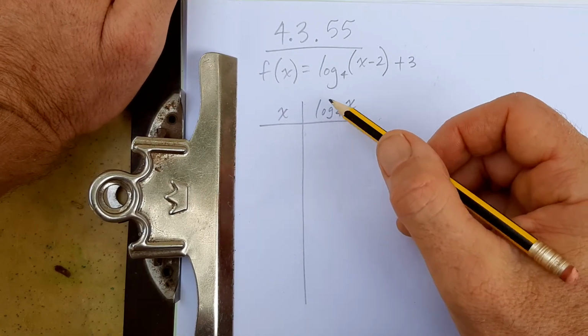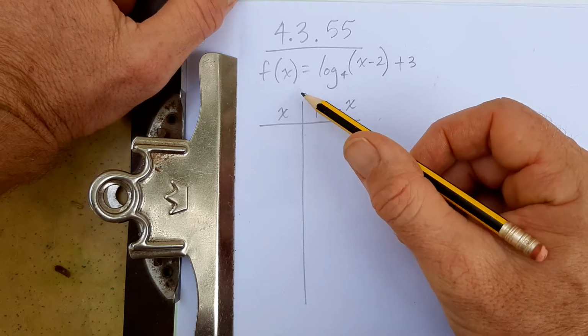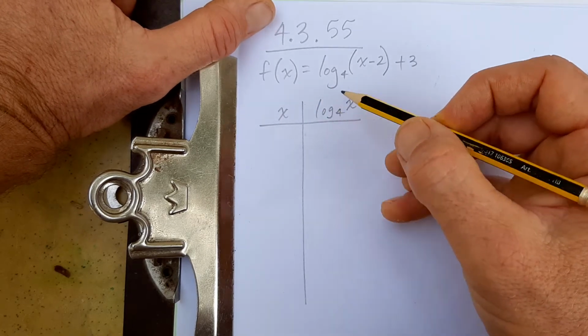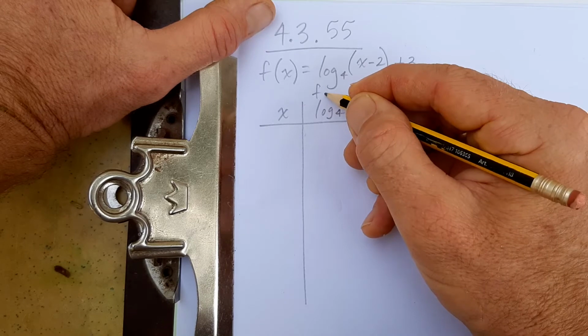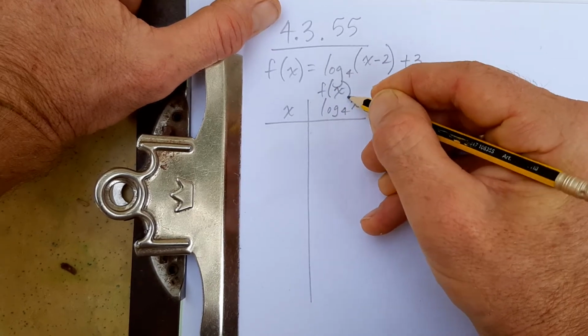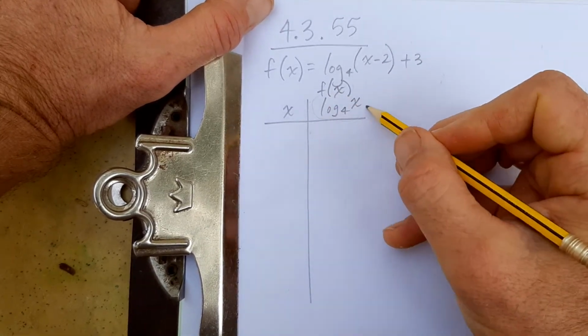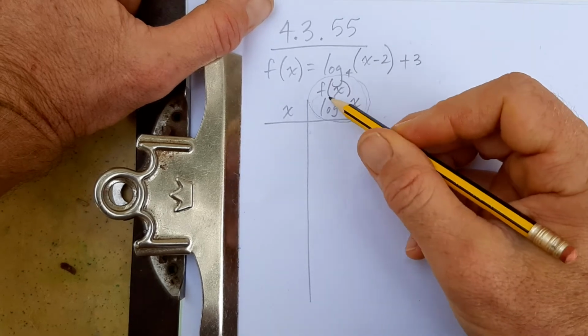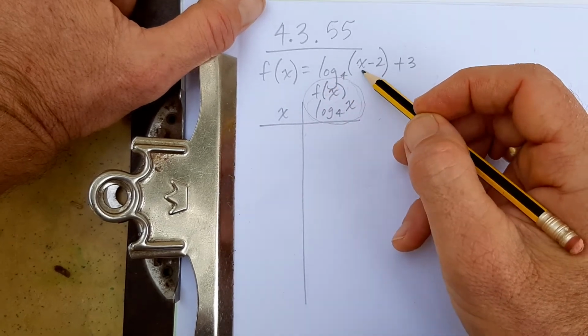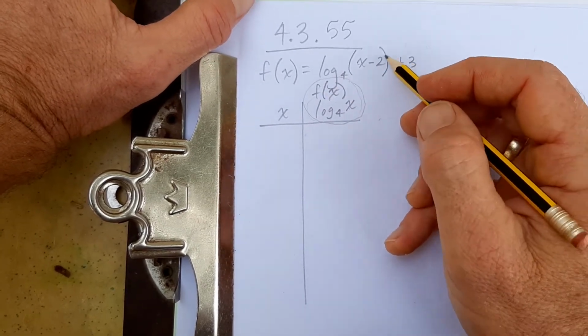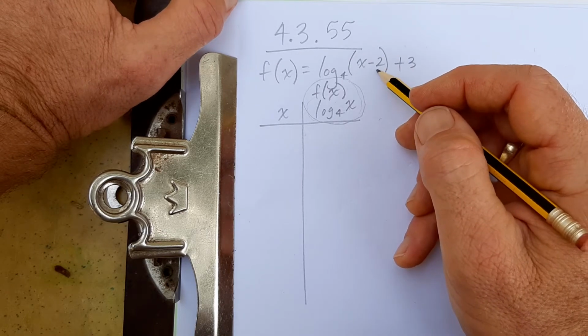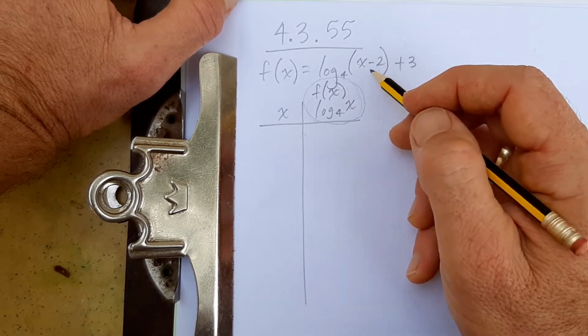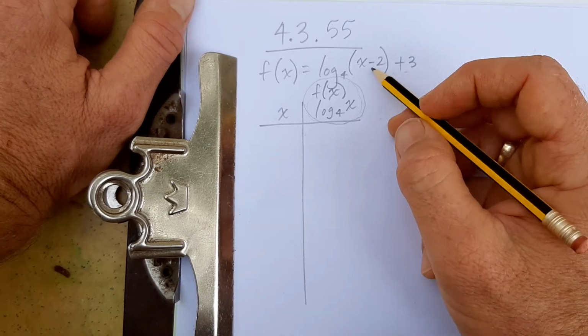But I'm going to do it just to scratch my head, because this is my f of x, right? This would be my original, my parent function, right? F of x is log base 4 of x, right? And then I can move this around. I know how to move this, right? I know how to transform this equation with these, right?